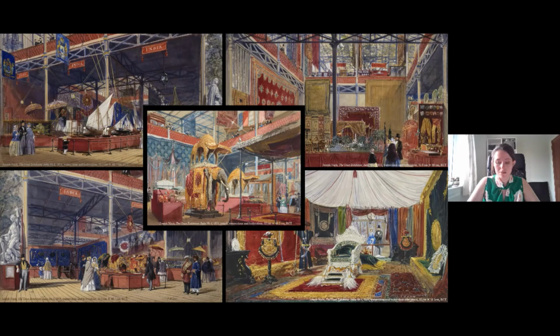India and its culture is displayed here as something owned by the British. India was at this time ruled at least partly by the British East India Company, and also as something to be bought by the spectators at the exhibition. These galleries especially are a celebration of the so-called achievements of the British imperial project at this time.